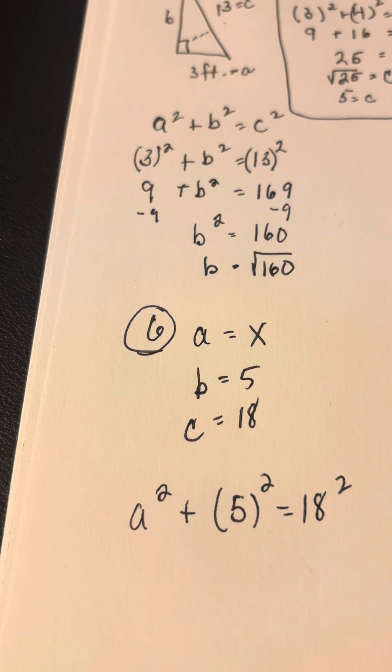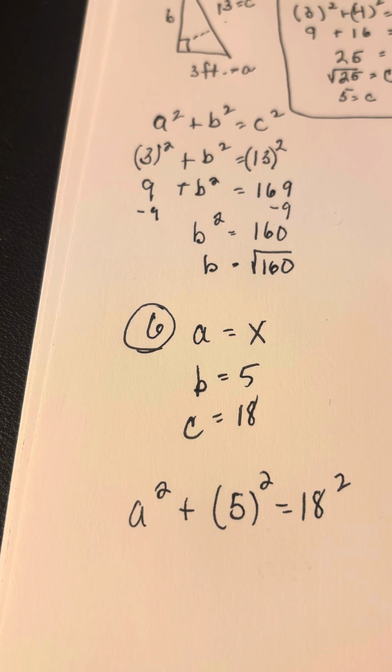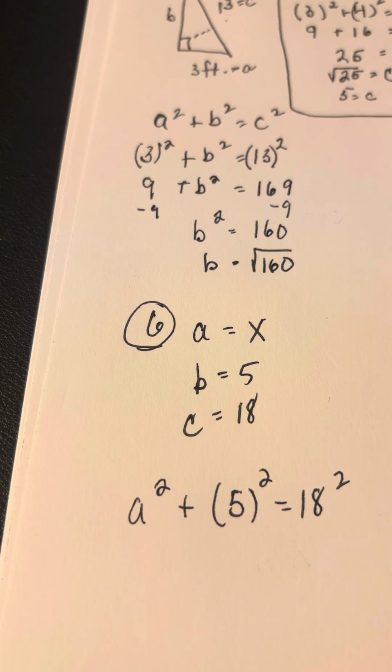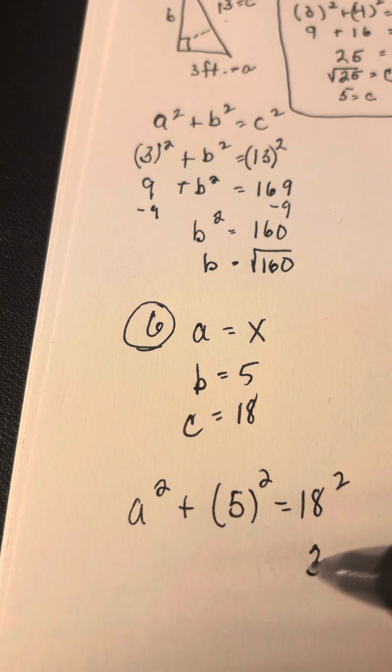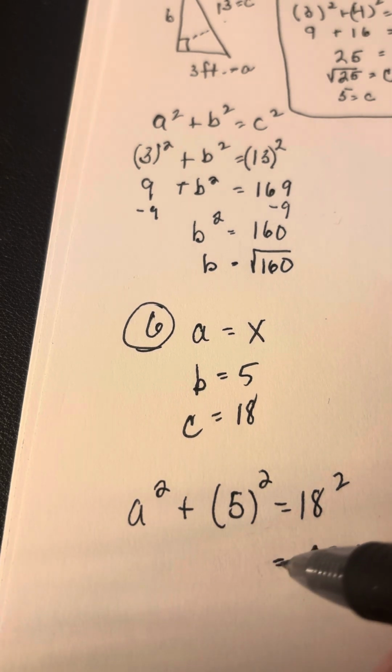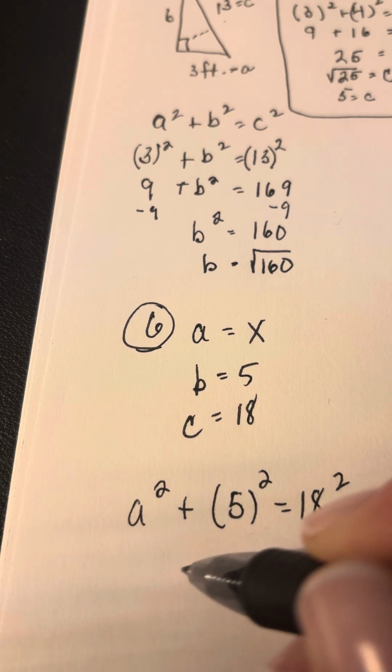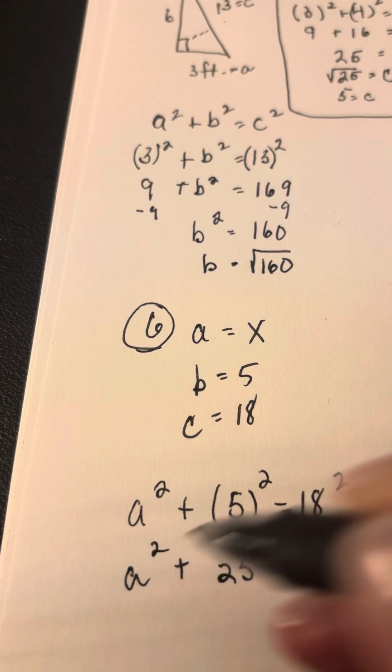And I did tell you I didn't have a calculator, so I'm going to have to do this real quick. Multiply this. Okay, when I squared 18, I got 324. 5 squared is 25, and that's a squared.